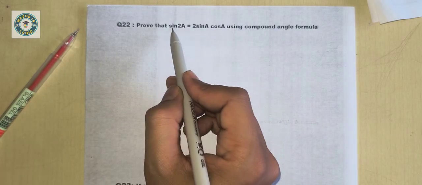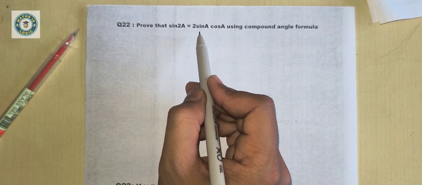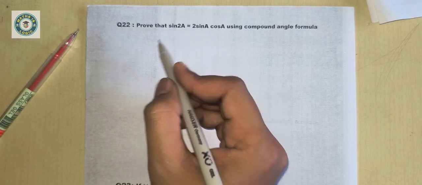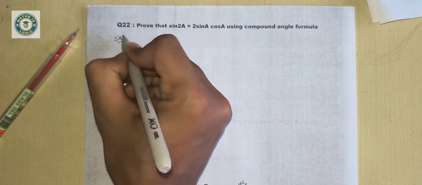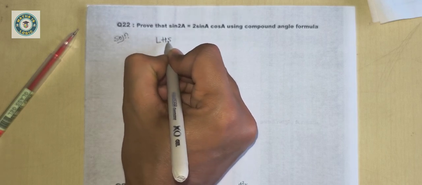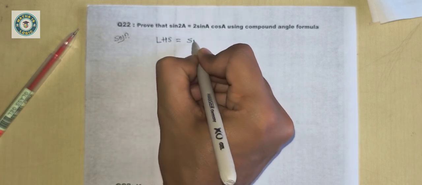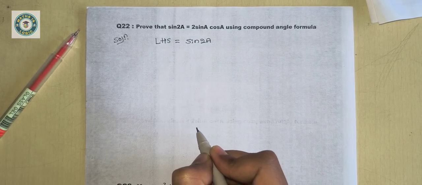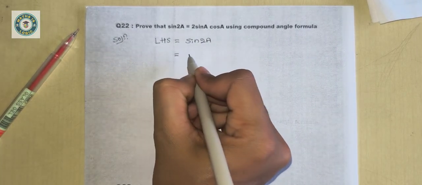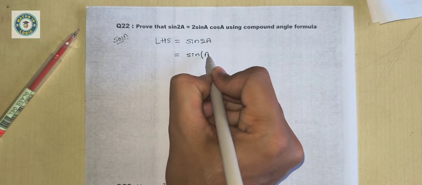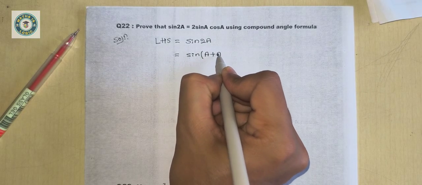This is the formula. For this formula proof we need to show LHS is equal to RHS. So for that, first we will take the LHS part, the left hand side. What is that left hand side? Sine 2A. Correct? Sine 2A, which is equal to sine, keep it as it is. Next 2A you split as A plus A.